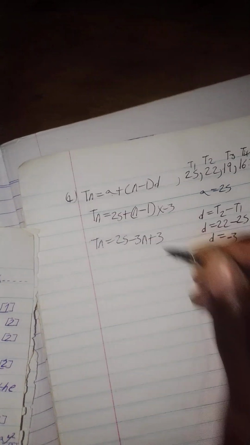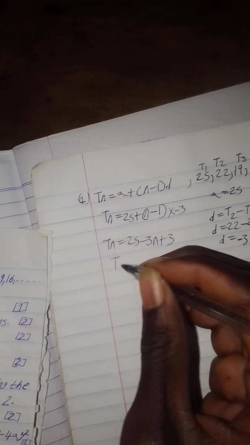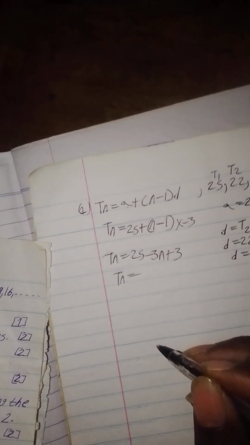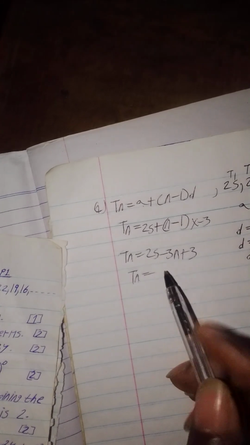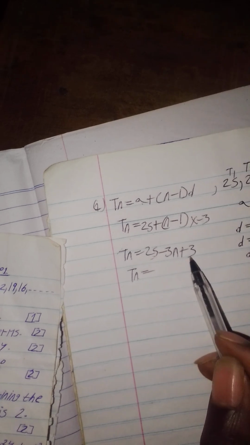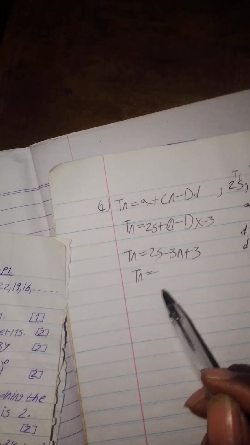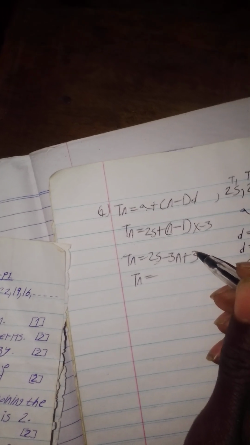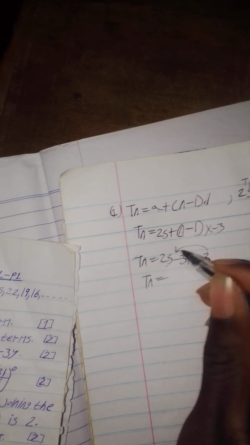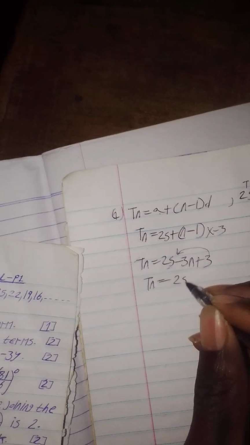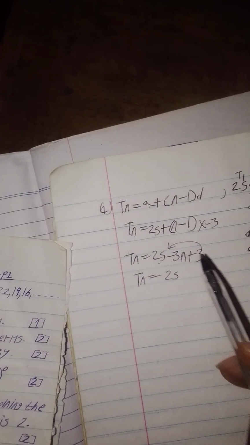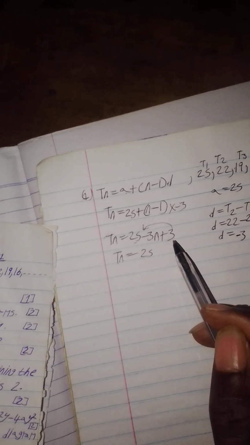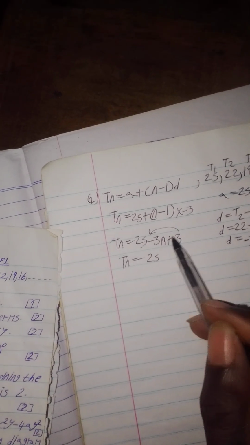Then you write your Tn is equals to, you collect your like terms. You discover that 25 and 3 are like terms. The 3 will shift to this other side. You maintain the sign, so here the sign is positive 3.